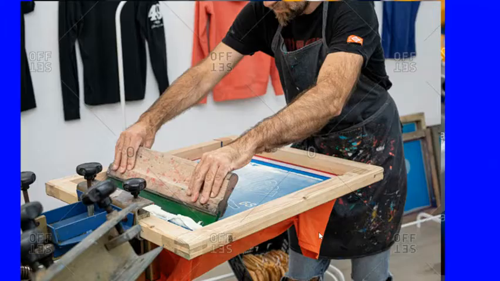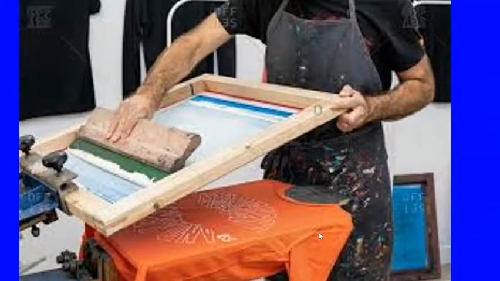silkscreen unit. And if you ever wear t-shirts that have a slogan on them, this is how t-shirts are made. So this guy is screen printing an image onto a t-shirt. And then when he lifts the unit up, you can see the image that he made on the t-shirt.